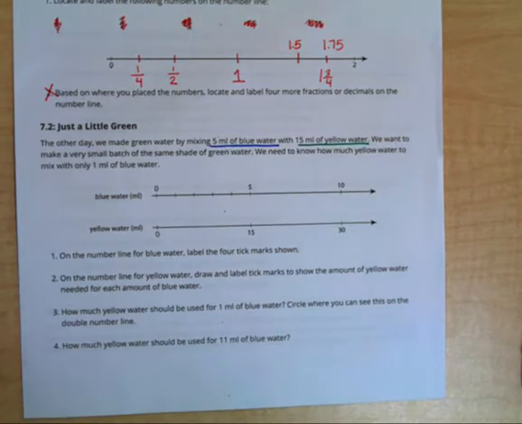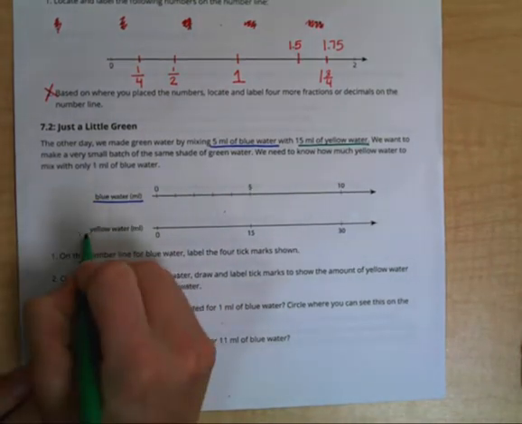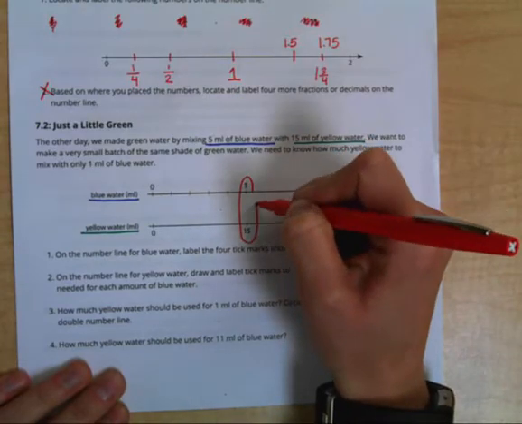We want to make a very small batch that is the same shade. So we need to know how much yellow water to mix if we only have 1 milliliter of blue water. Okay, so blue and yellow, we're going to make in those two colors. And this is the original ratio that we were given.